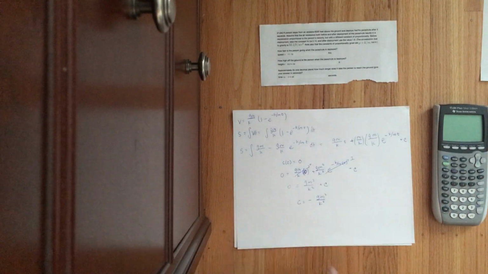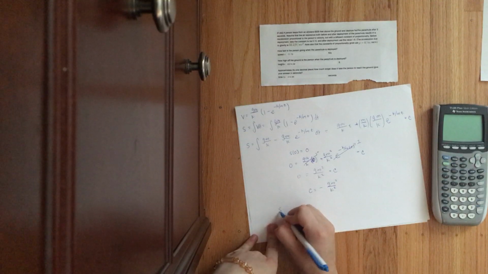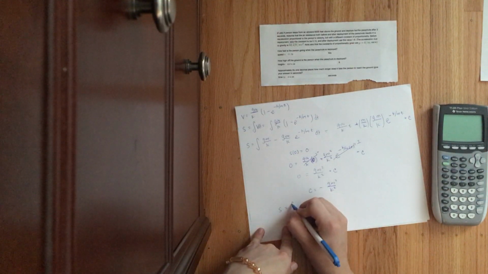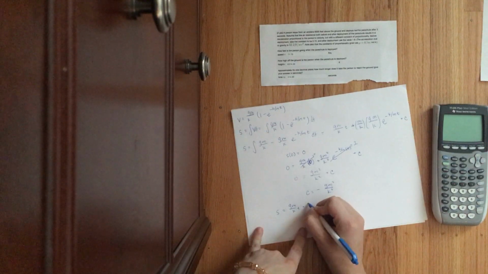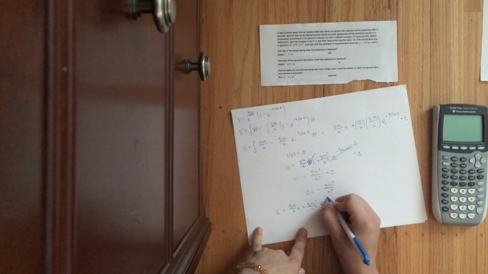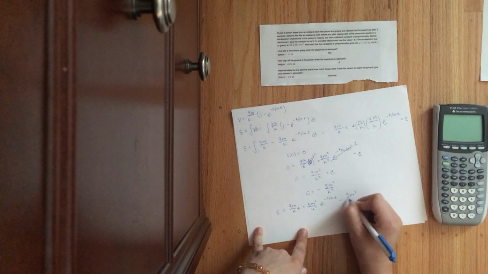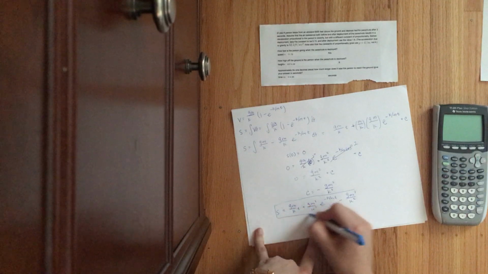So now we have a full equation for distance, which is s equals gm over k t plus gm squared over k squared e to the negative k over m t minus gm squared over k squared. So this is our distance equation here, and we're going to use this.